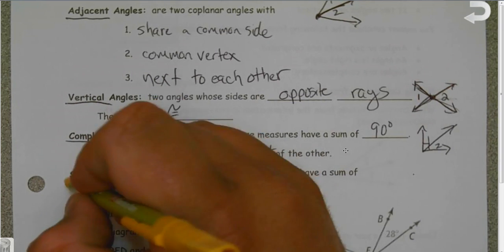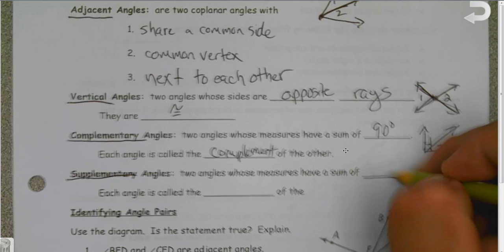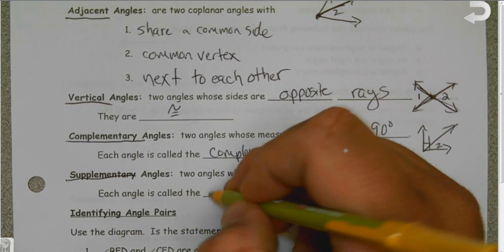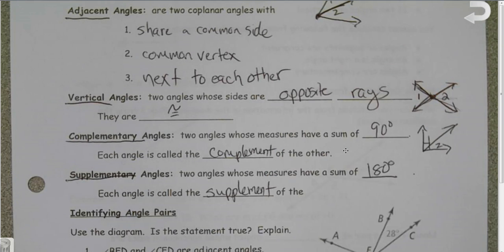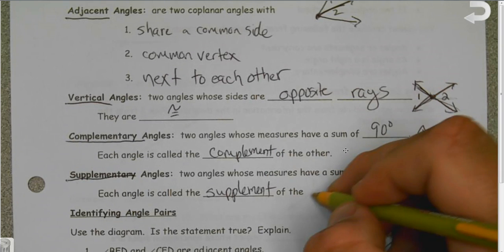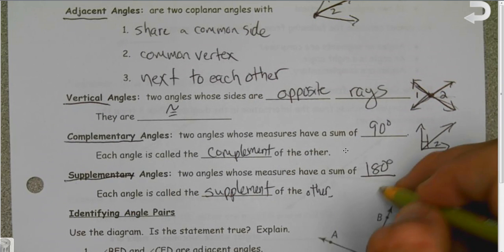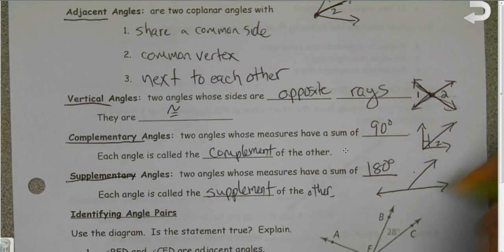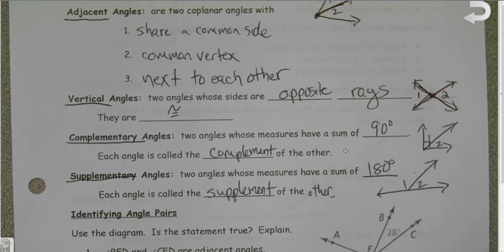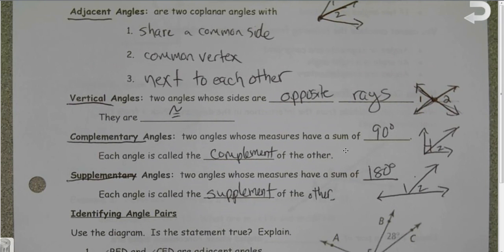Likewise, we have supplementary angles. 2 angles whose measure have a sum of 180 degrees, and they're called the supplement of each other. So if I have a straight line, and it doesn't matter how I split it, but if that straight line breaks up into 2 angles, then those 2 angles are supplementary.